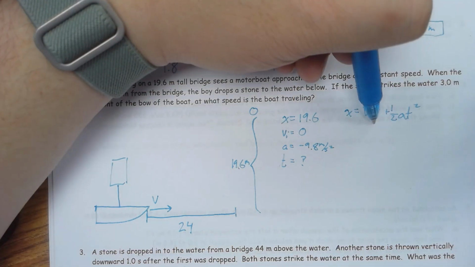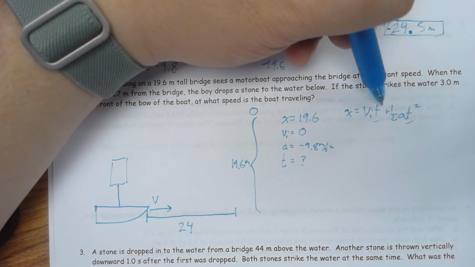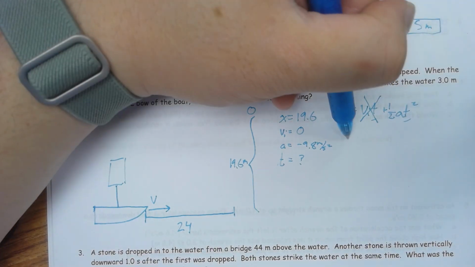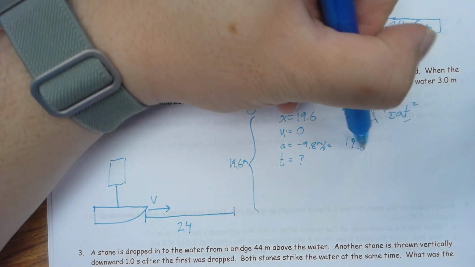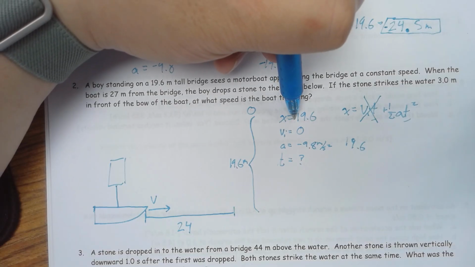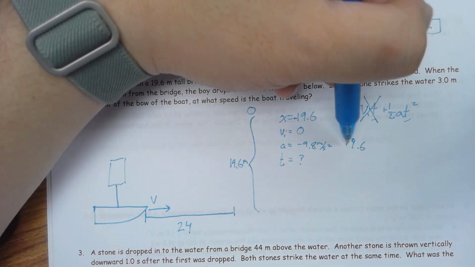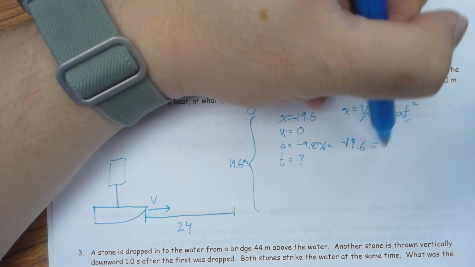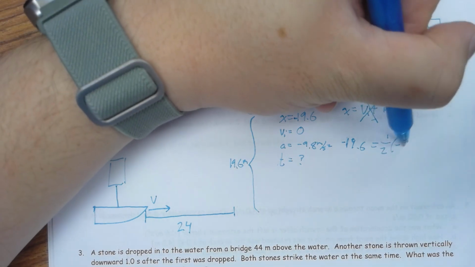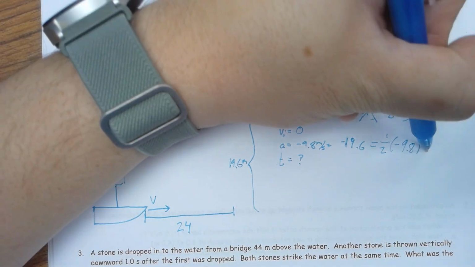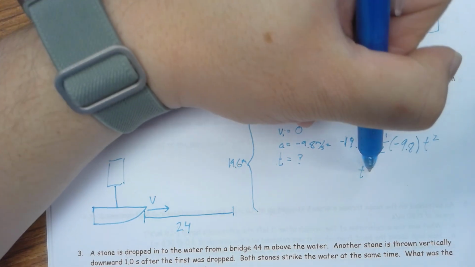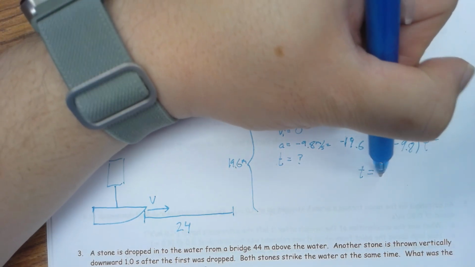Now, it might not be convenient because we have time in 2 places, but if VI is 0, it doesn't matter. It's falling, so technically it's starting up top and falling down, so it's negative 19.6 equals 1/2 negative 9.8 t squared. We know that t equals 2.